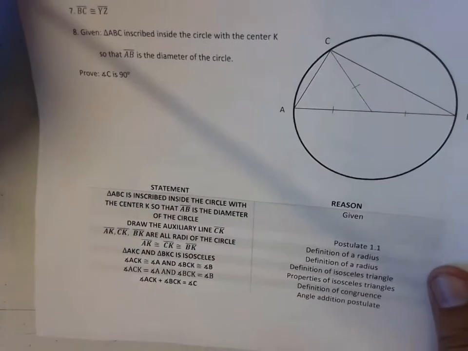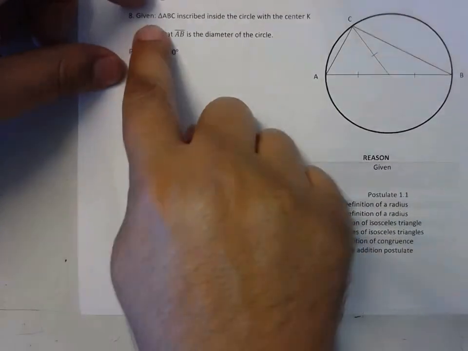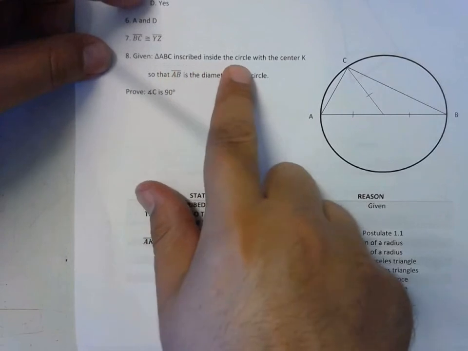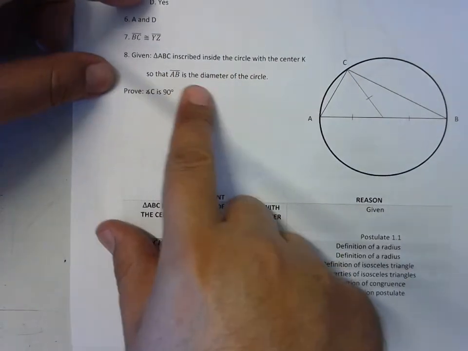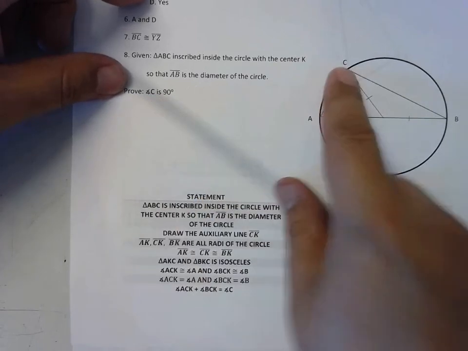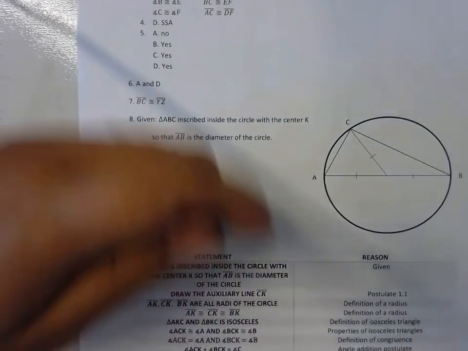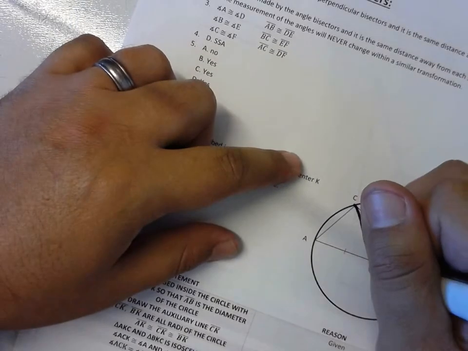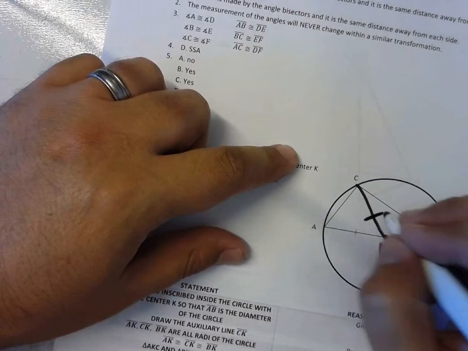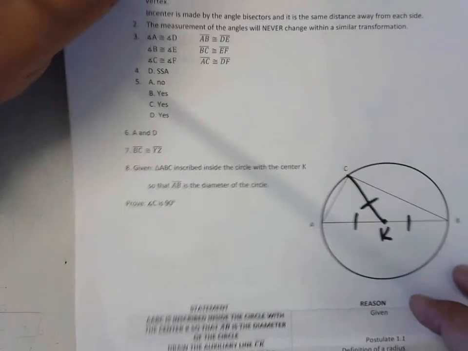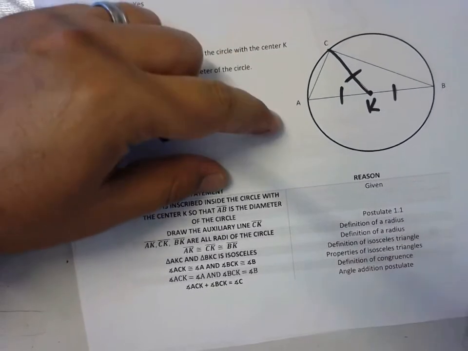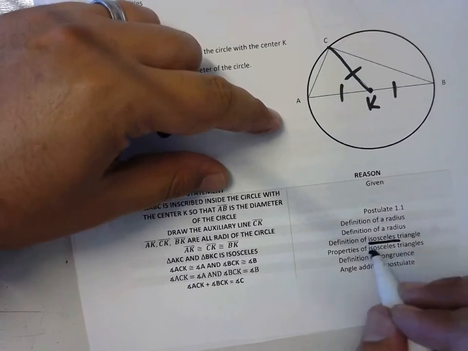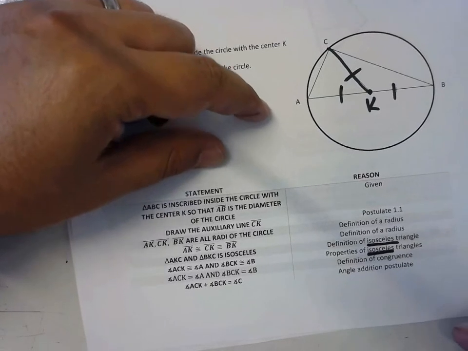Alright, let's look at these proofs. These are the answers. So, given triangle AB inscribed inside of the circle K, so that AB is the diameter, prove C is 90 degrees. The key here is drawing this point, and this is K. That line right there creates isosceles triangles. That is the key to this entire proof, is creating isosceles triangles. You don't have isosceles triangles, you don't have this proof.